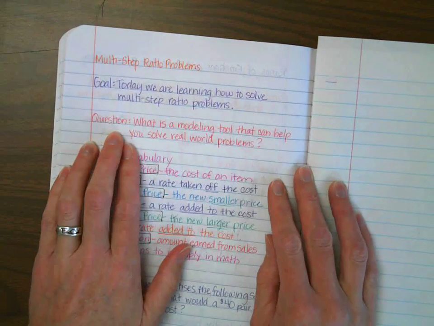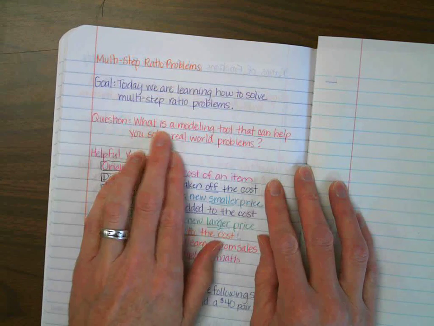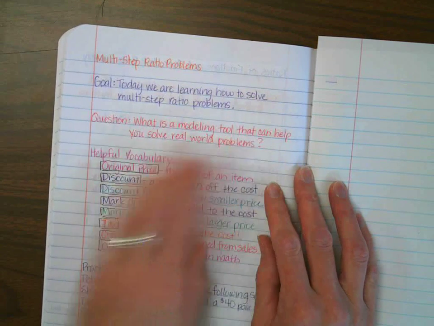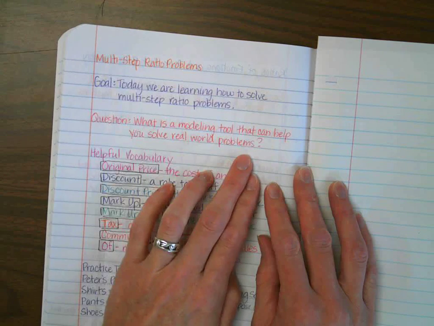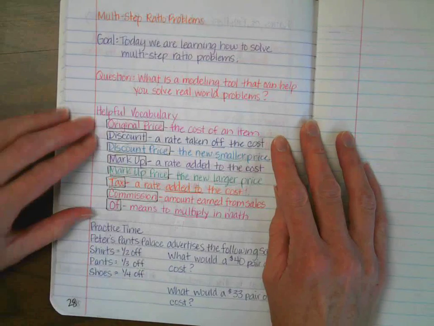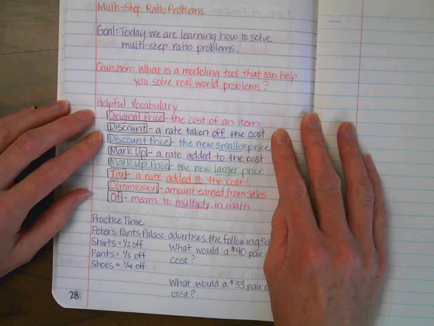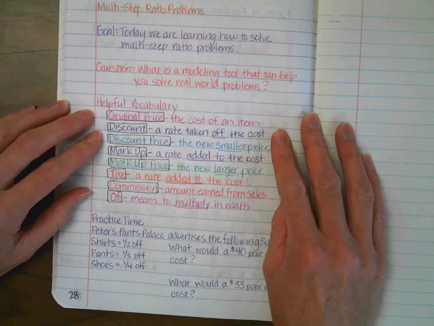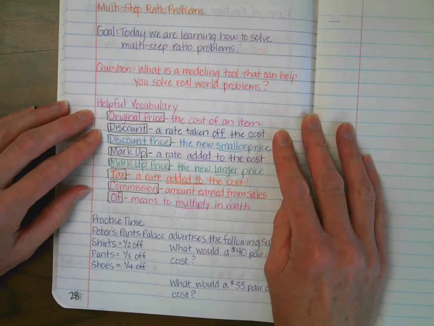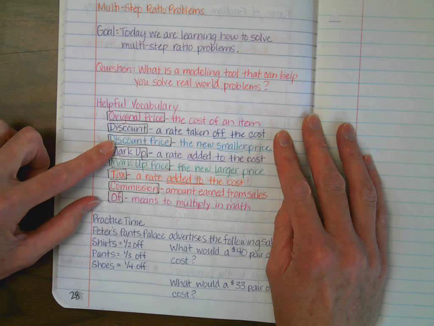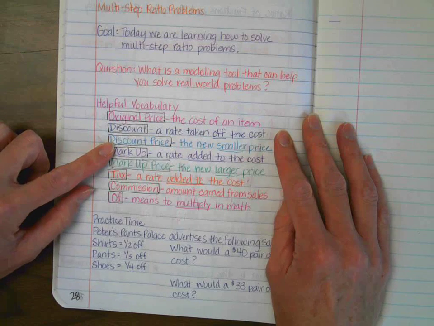The question that I want you to be thinking about during this lesson is, what is a modeling tool that can help you solve real-world problems? Okay. Some helpful vocabulary. You do need to write this down, and you do need to know these because the problems that we're going to be working on today are using this information, and if you don't understand these terms, it's going to be very hard to answer them.